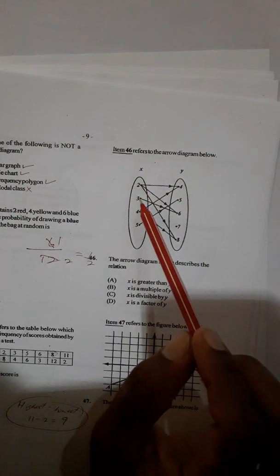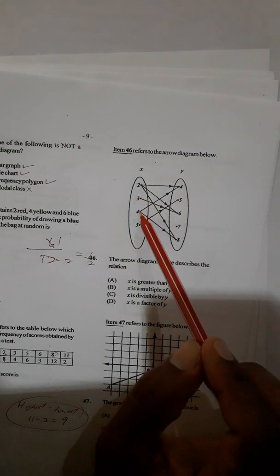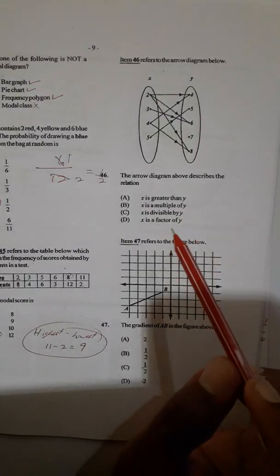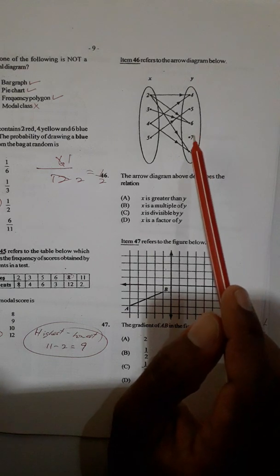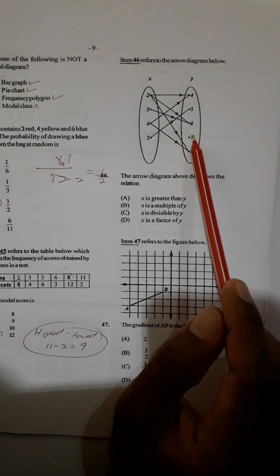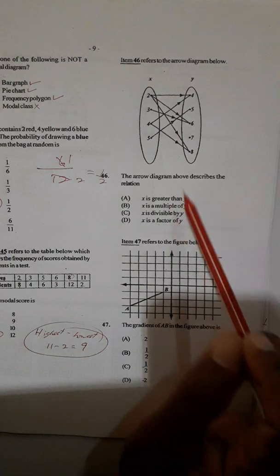Let us see with 3. 3 is mapped onto 6. 3 is a factor of 6 as well. 4 is a factor of 4. 5 is a factor of 5. So therefore x is a factor of y. Right? Is that correct? Let's see. Then we have 7 out of order. Okay, let us look at the answers.